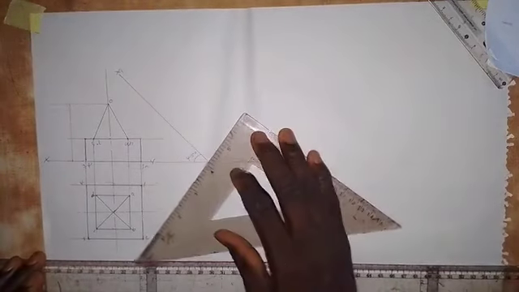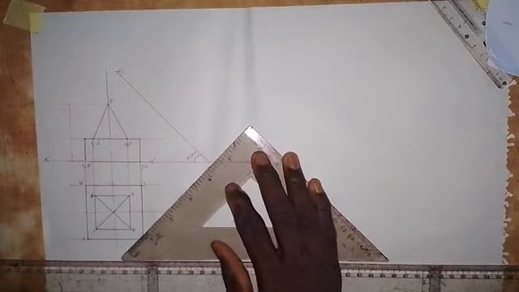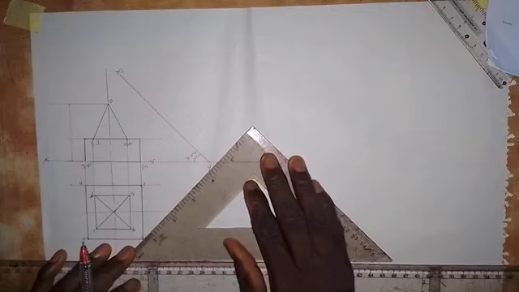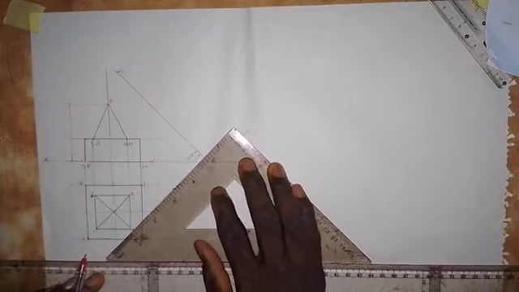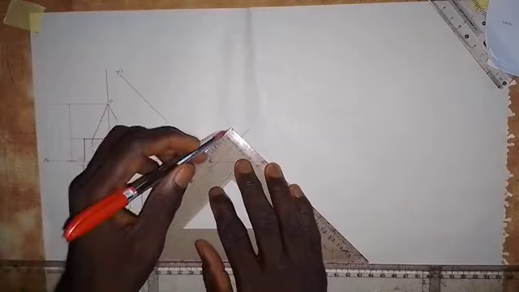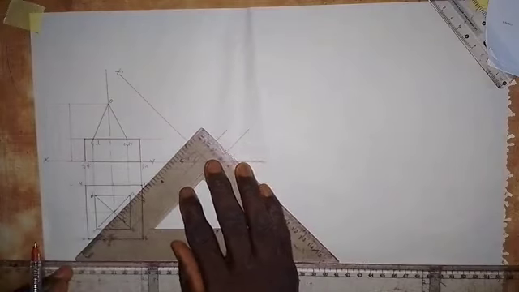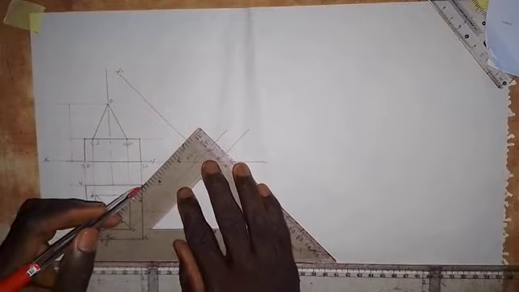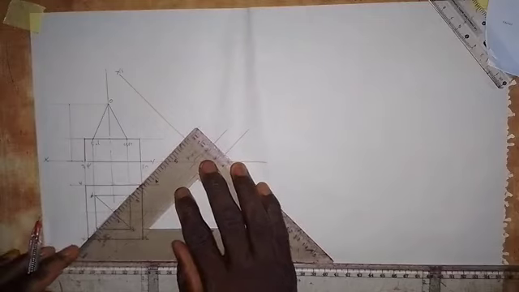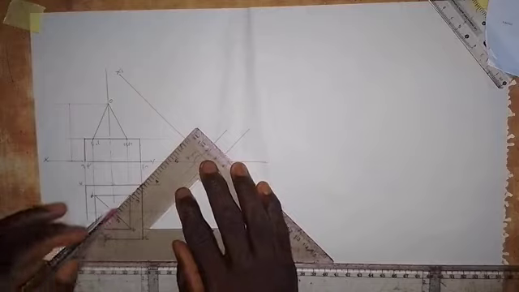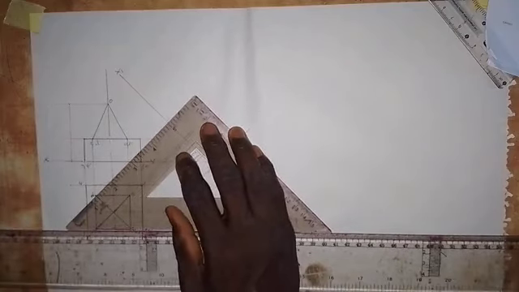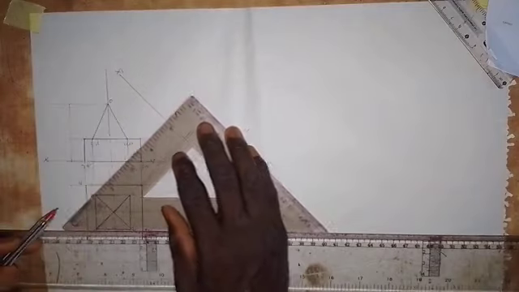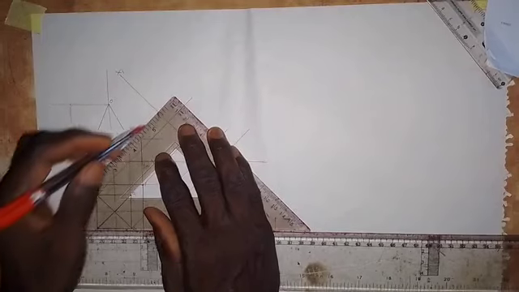So I will take my 45 degree set square, set it at this point like this, and draw a line from this point up. Then I will take it to this next point and draw. Then coming to this point here, I will draw from this point. And at this point here, I'm going to draw from this point. These 2 points are together, so I'm going to draw like this. Then I will come to this point here. Coming to this point, I will draw this. And at this point I'll also draw a line.